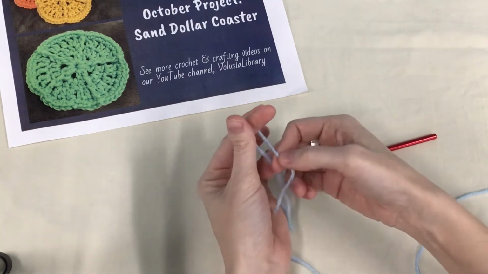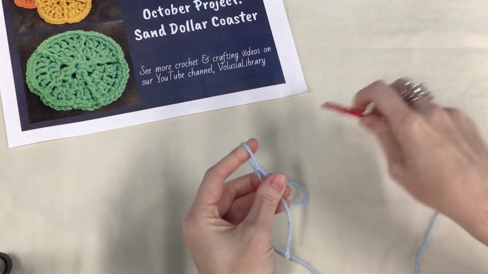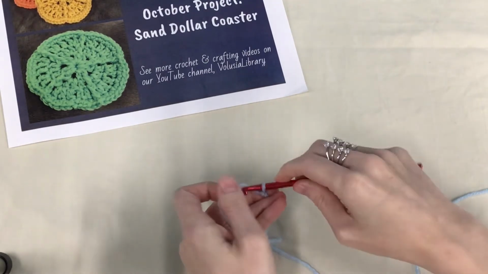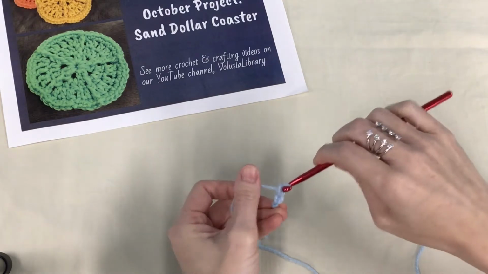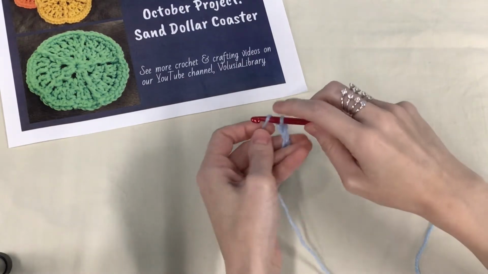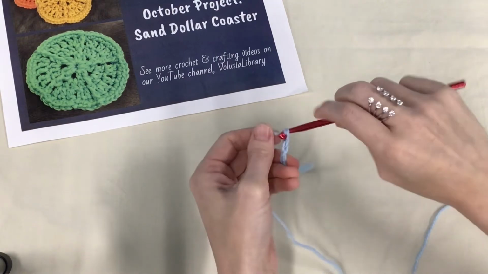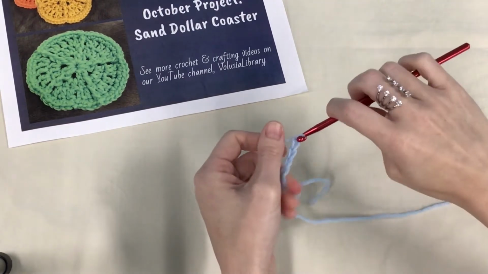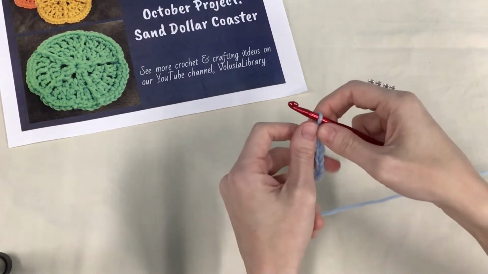So we're going to start by creating a slip knot, and we're going to chain a total of 13 chains for our sample size. So yarn over and pull through the loop on your hook for 1, 2, 3, 4, 5, 6, 7, 8, 9, 10, 11, 12, 13.